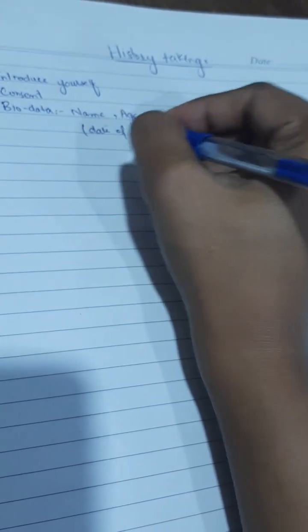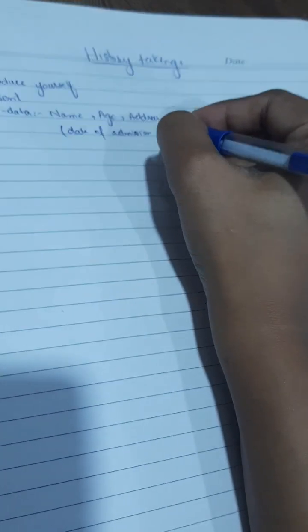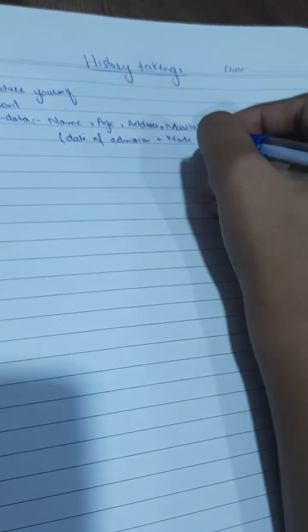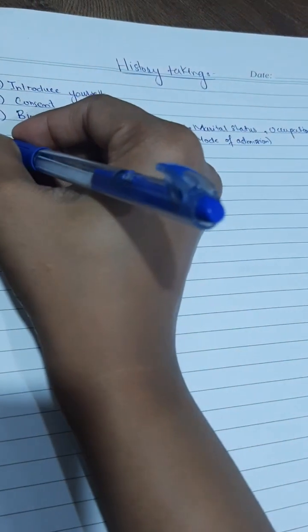and also the mode of the admission, either he was admitted from the clinic or from the emergency. Then start with the presenting complaint.